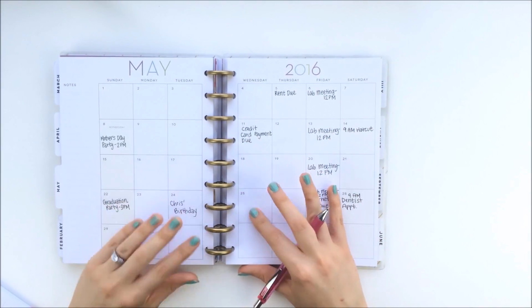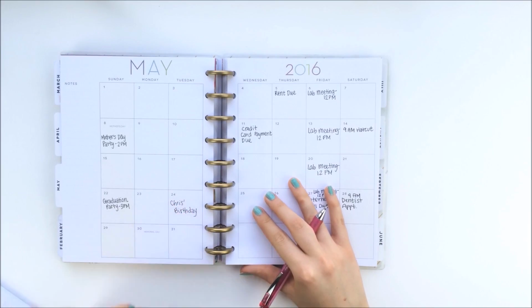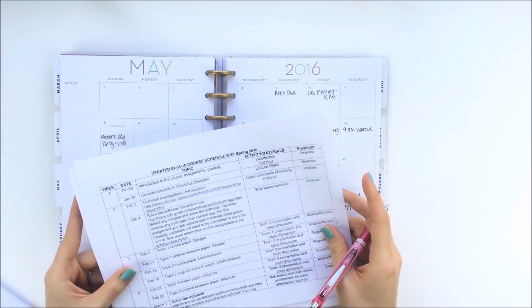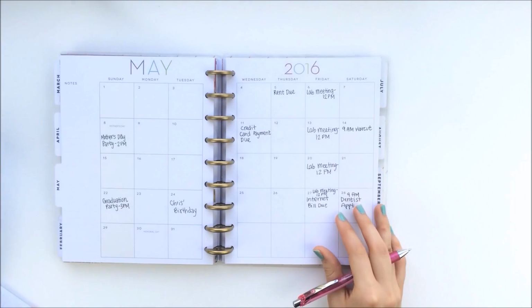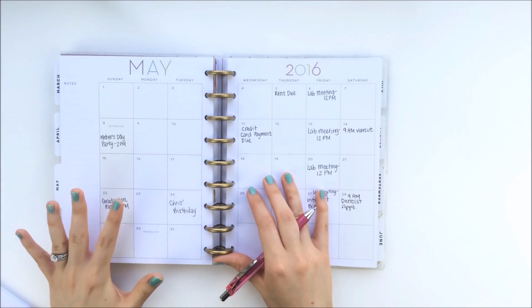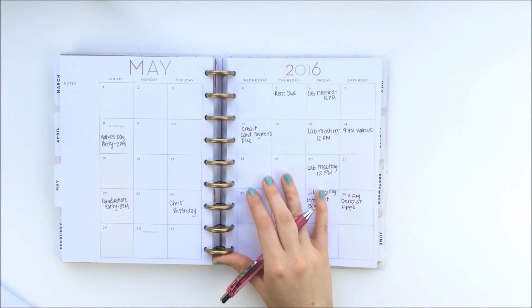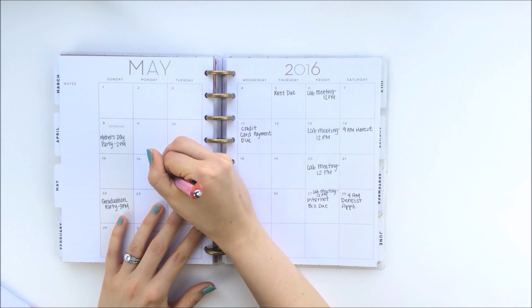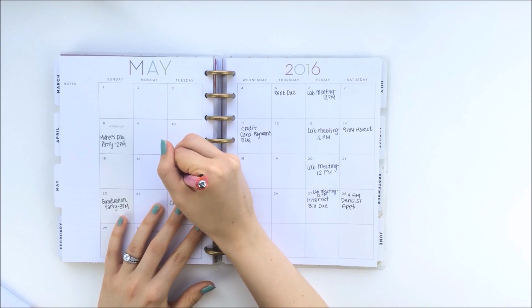For students, a good habit to get into is when you get your syllabus at the beginning of the semester, you write down your assignments, but especially important is that you write down things like finals.